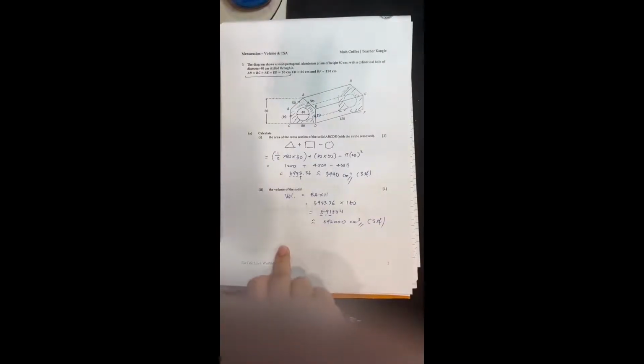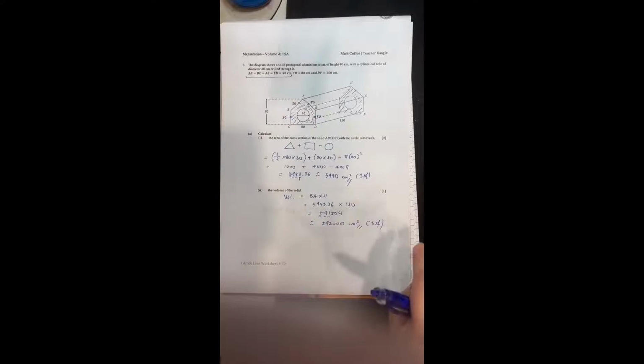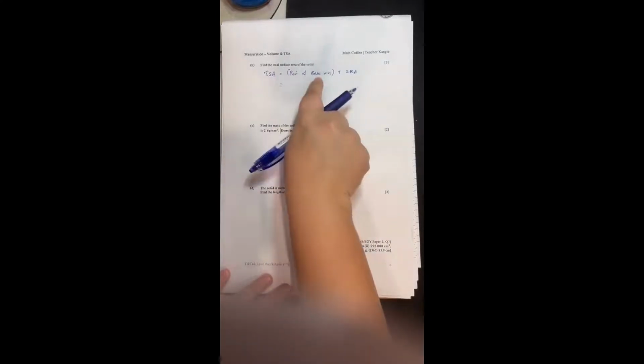We use calculator pi unless the question asks us to use 22/7, or 1.142, or 3.14. If not, we always use calculator pi. So over here, for the perimeter of base, I'm going to add all the lengths.